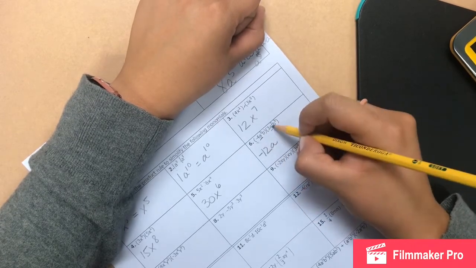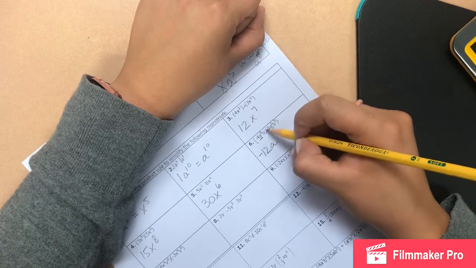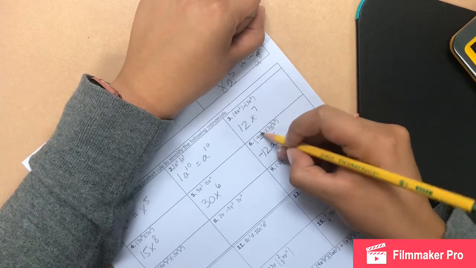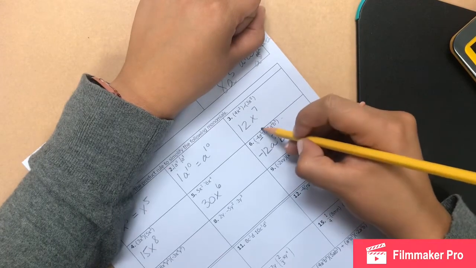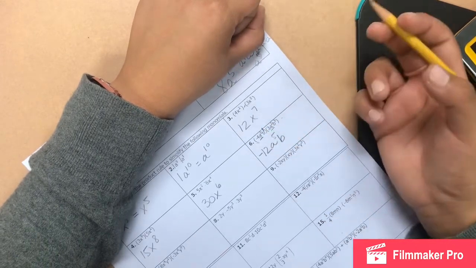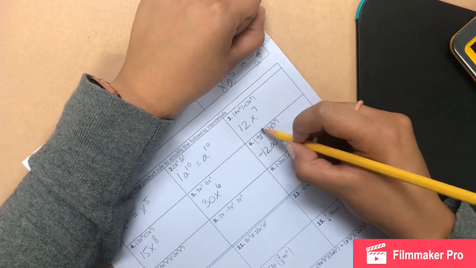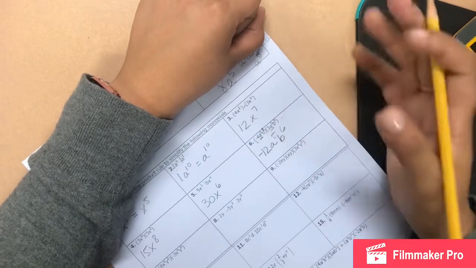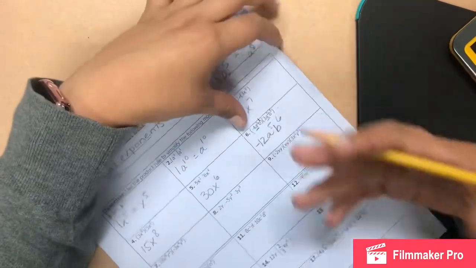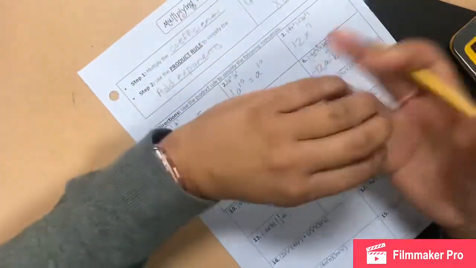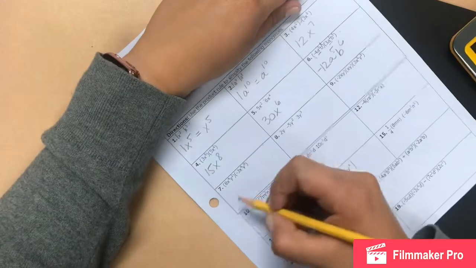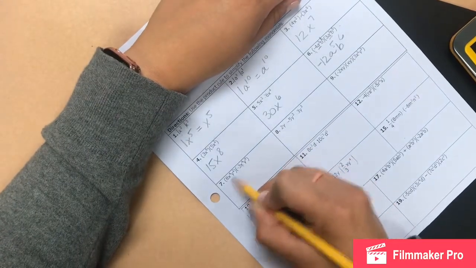A cubed and a squared, I add my exponents, so it's a to the 5th, because 3 plus 2 is 5. Then I look at the b. B to the 1, because whenever it's invisible, there's a 1 there. I'm going to add 1 plus 5 is 6. And there's your answer. So let's take that into consideration for the rest of this. Do not feel overwhelmed by it, because it's actually easier than you think.